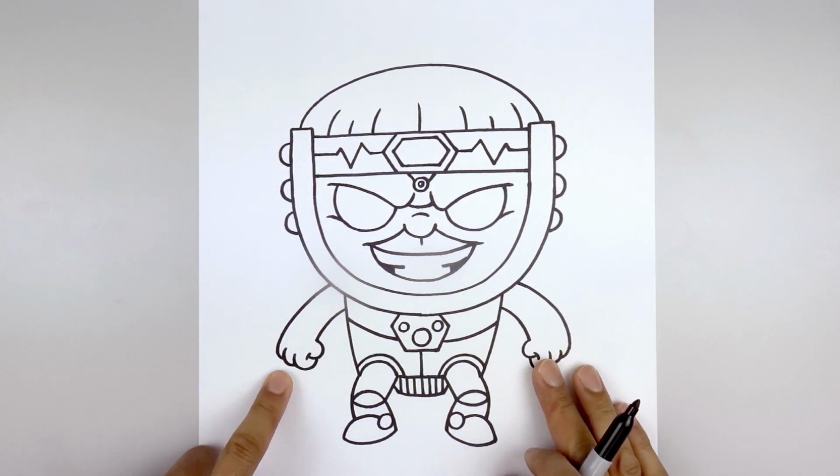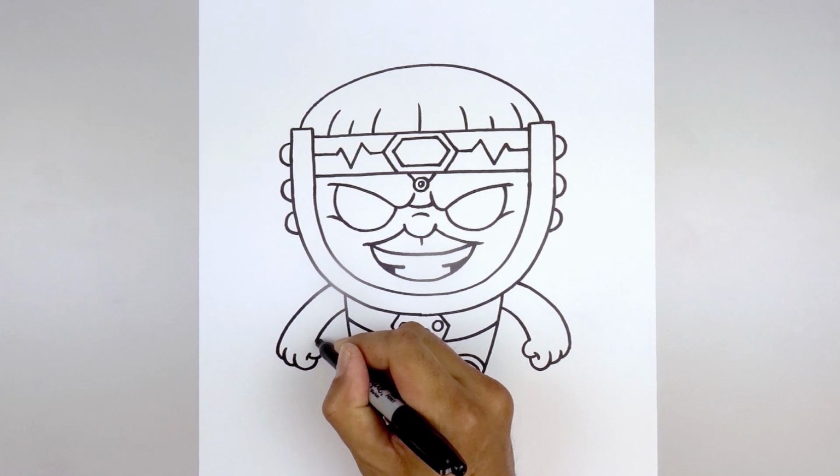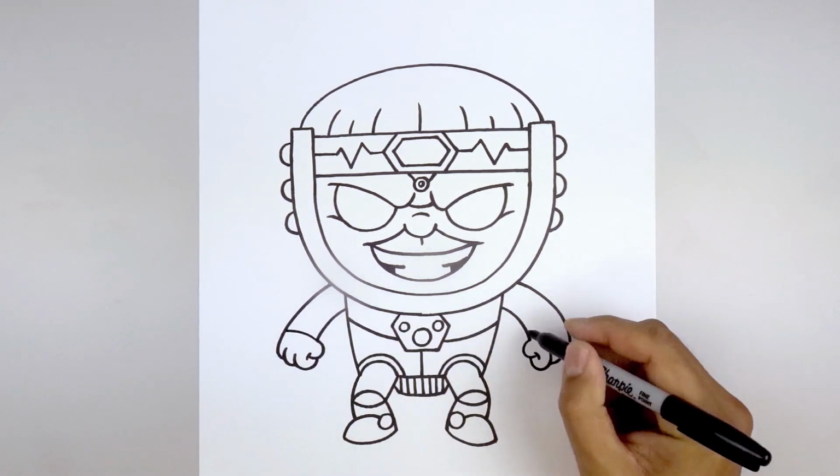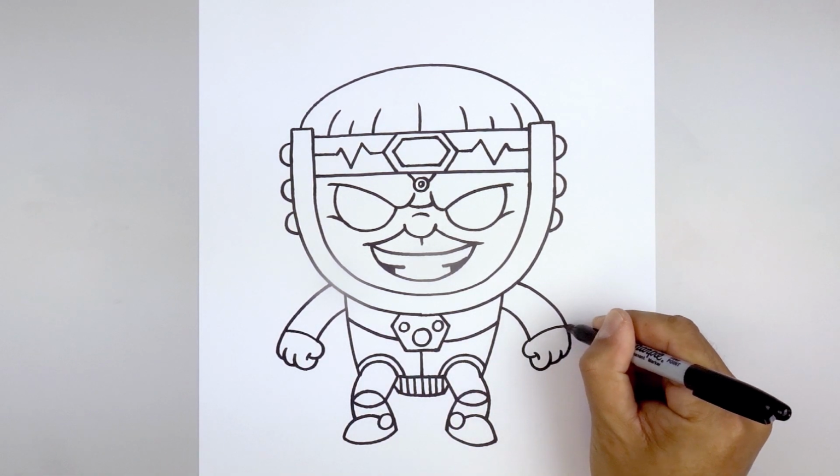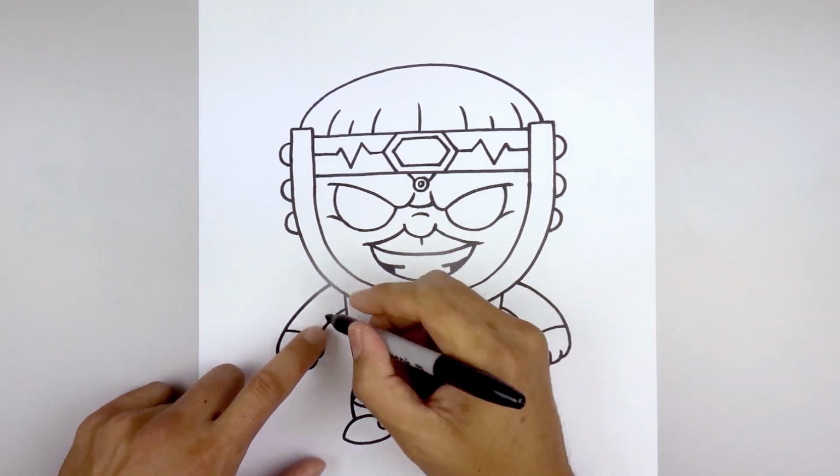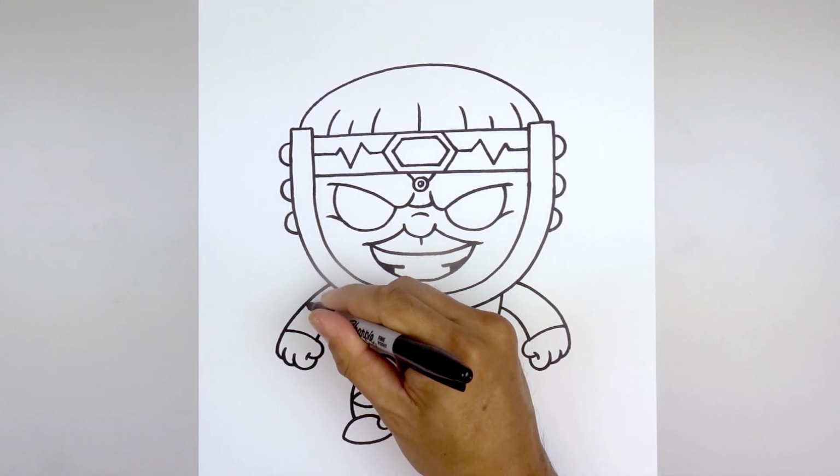Let's add some detail to the arm, starting with the cuff. Starting from the top of the thumb, curve up and then out on both sides. And then halfway along the inside of the arm, curve up and then out.